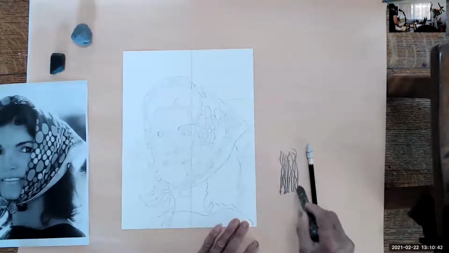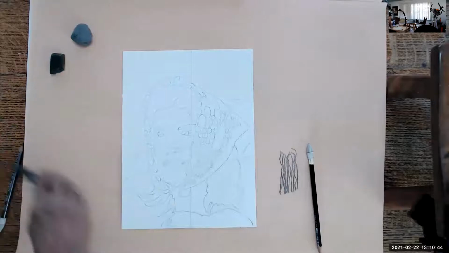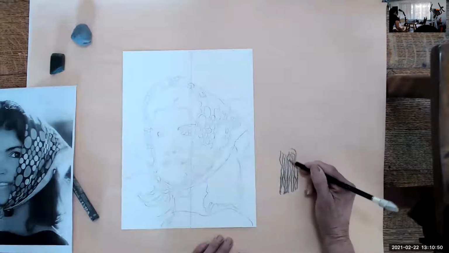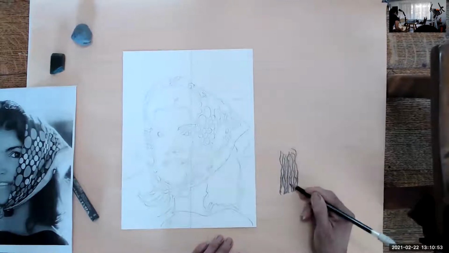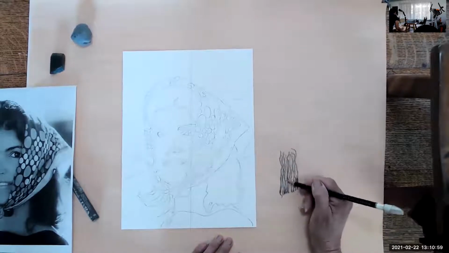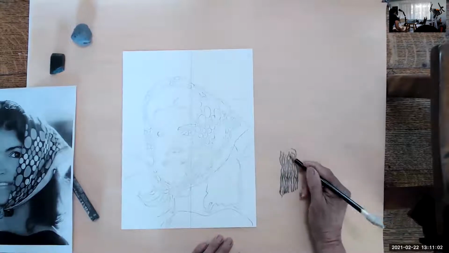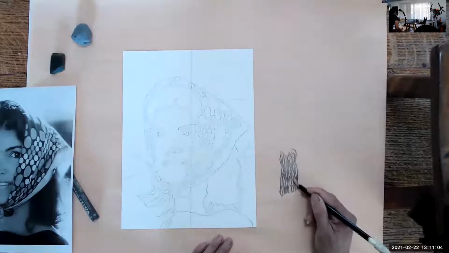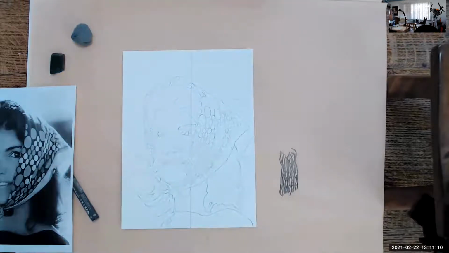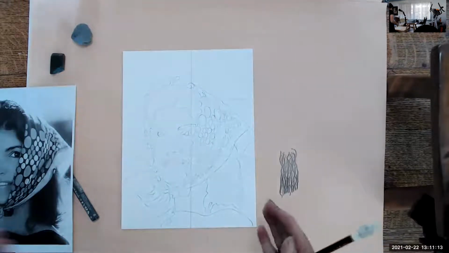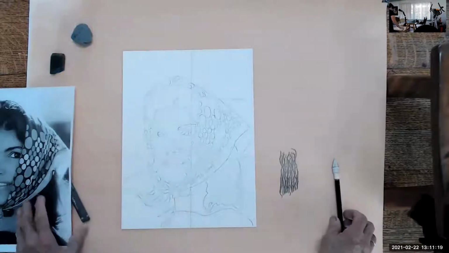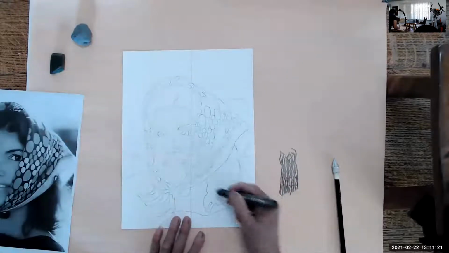So I think once I do that, I could come back and give it some more depth by putting in thinner lines in between there if I wanted the value to be darker in areas. So remember, this is not a drawing that you're trying to make look realistic. You're using patterns and line work to make values. So I'm going to go ahead and get started on here.